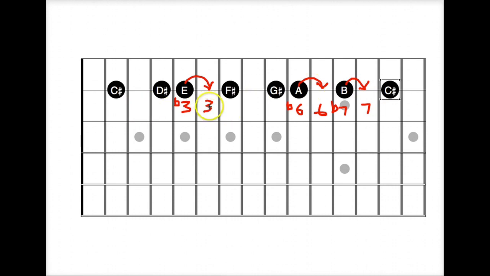When we go to the minor scale, all we're doing is taking the third and moving it down a half step, taking the 6th and moving it down a half step, and then the 7th and moving it down a half step. So that's why we call these the flat 3, the flat 6, and the flat 7. Not because the note itself is flat, but because we are taking the third, the 6th, and the 7th from the major scale and flatting them a half step to make the minor scale. So there you have your C sharp minor scale.